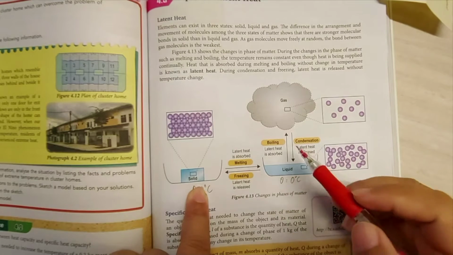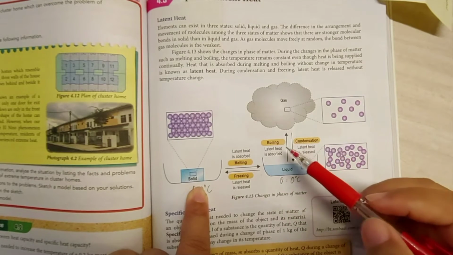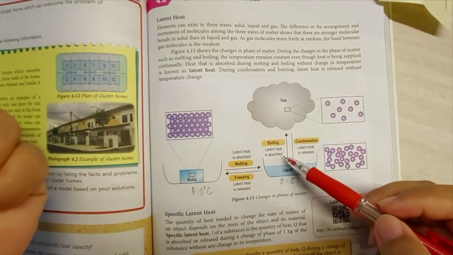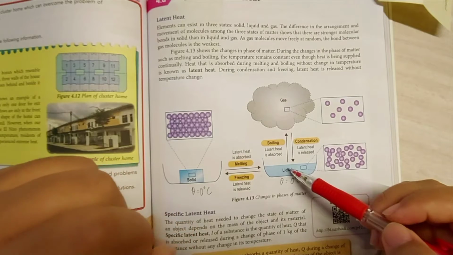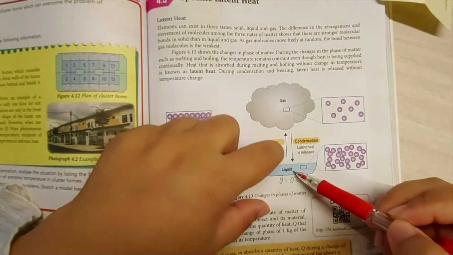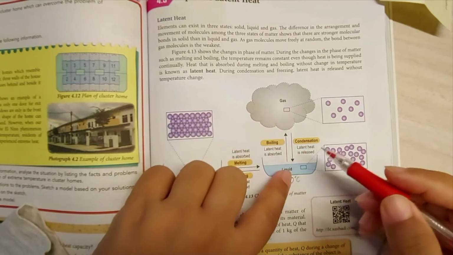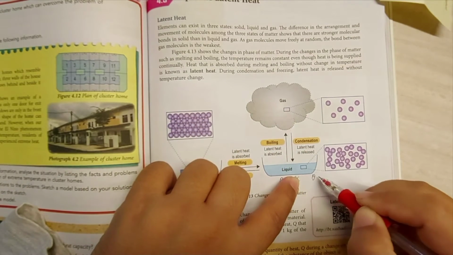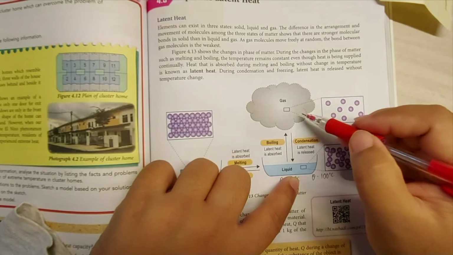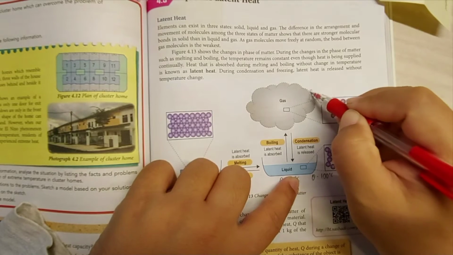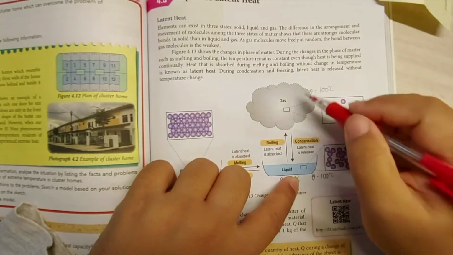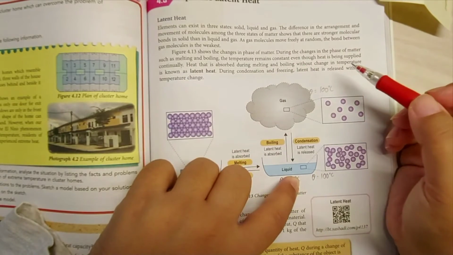Okay. How about boiling and condensation? When boiling, the latent heat is absorbed. So maksudnya heat tu kita serap. So dia punya phase berbeza. This one liquid, this one gas. For example, bila kita boilkan air, dia punya temperature equals to 100 degrees Celsius. And if it changes to gas, we call it steam. So the temperature of steam also 100 degrees Celsius. So same temperature but different phase. So this one we call as latent heat.